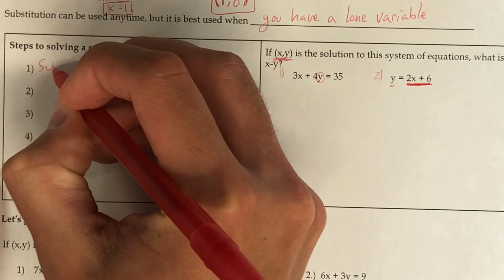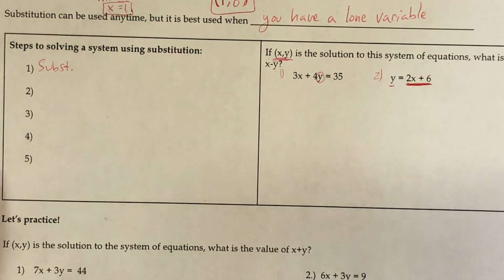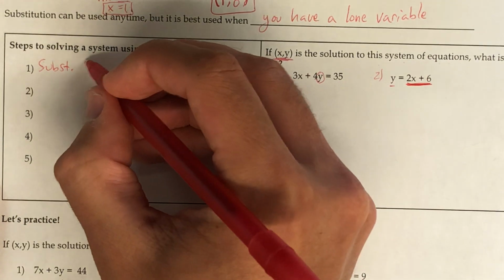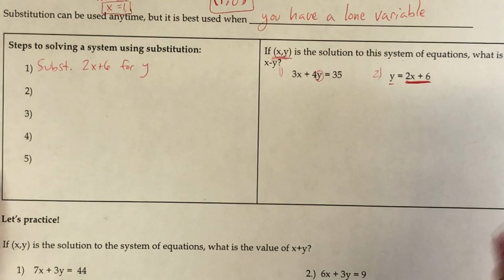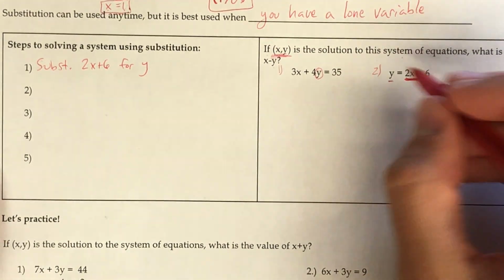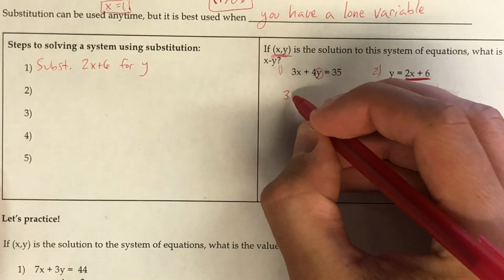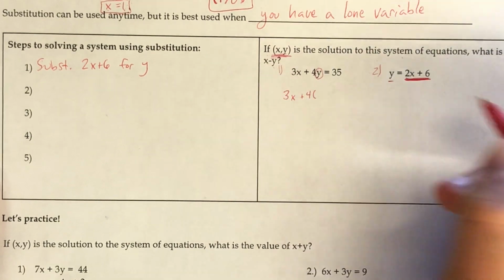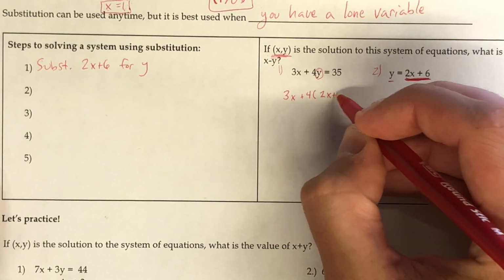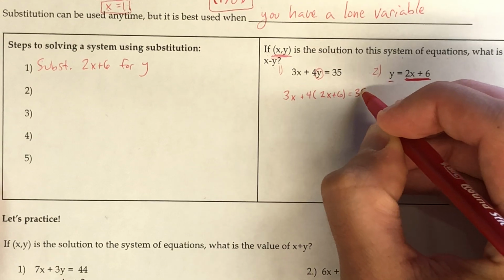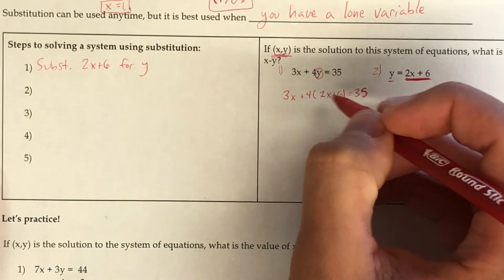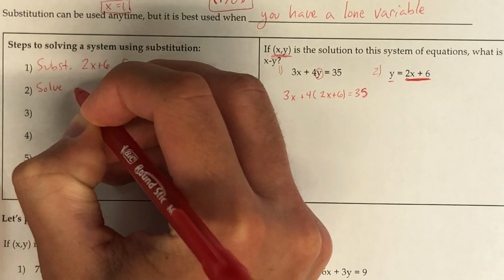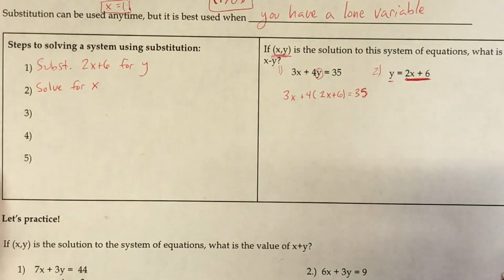So I'm just going to write that down. Substitute 2x plus 6 for y. So when we substitute that 2x plus 6 for y, make sure you're using parentheses. Our second step here, now that we have an equation with just x's, is we solve for x.